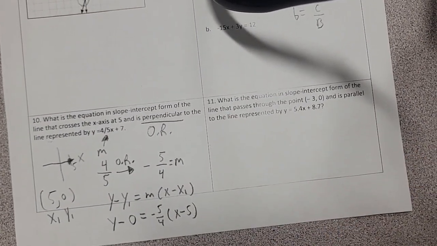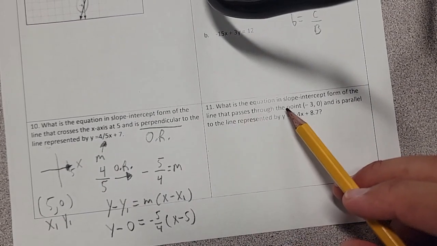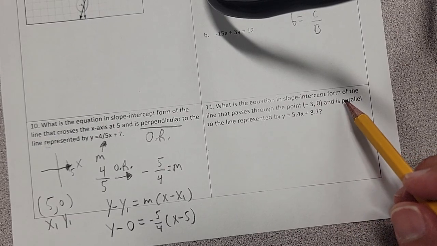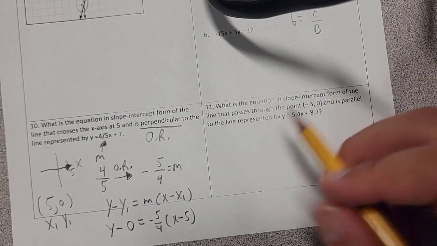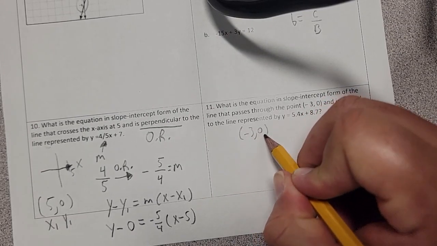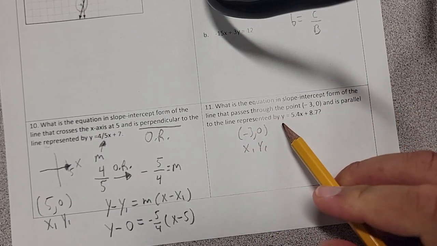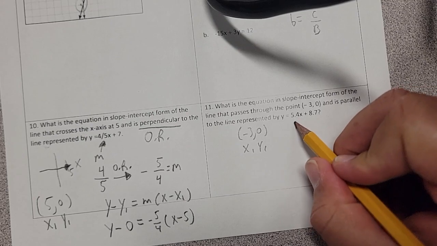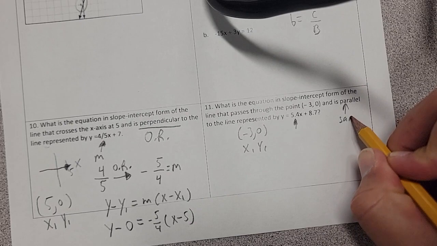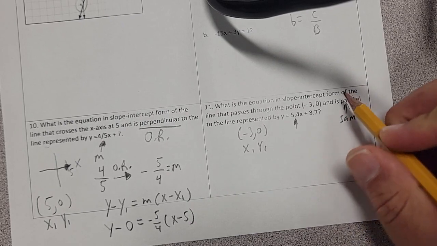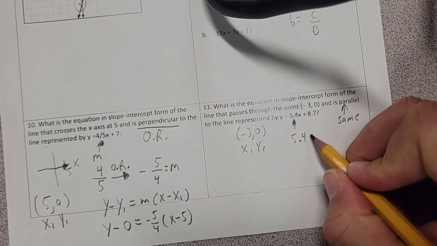It says, what is the equation in slope-intercept form of the line that passes through the points? So I have negative 3, 0. This is x1, y1. And then parallel to the line represented by, you have this. So my slope, this is parallel, so this is going to have the same slope. So my slope is 5/4. There's no opposite reciprocal. That's going to be my m.